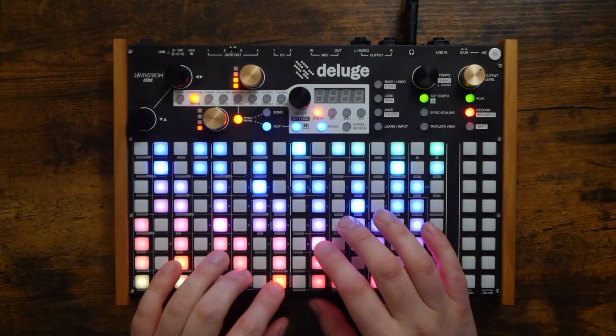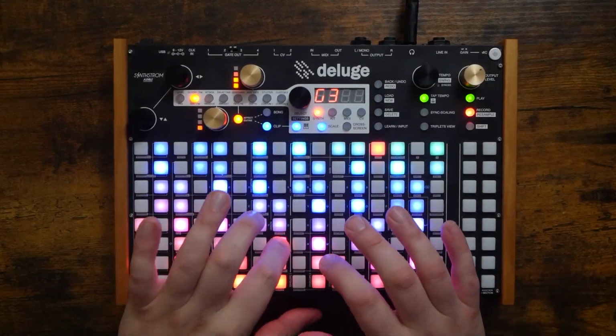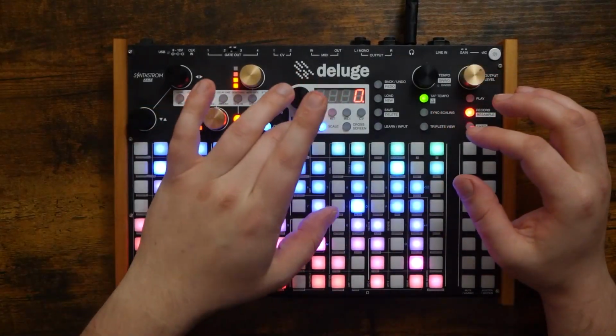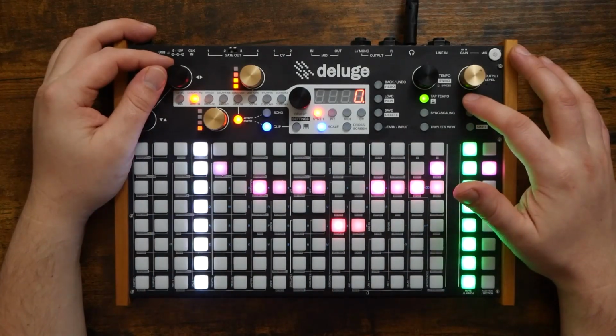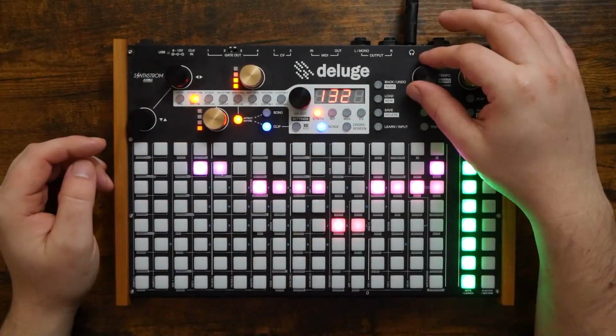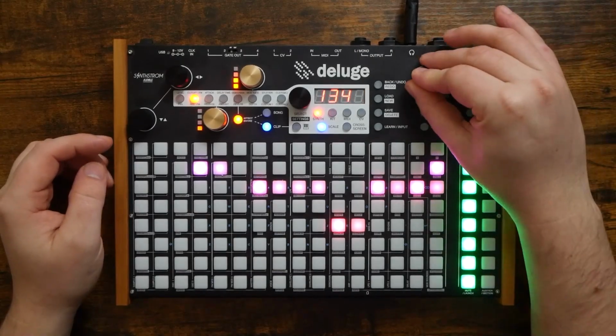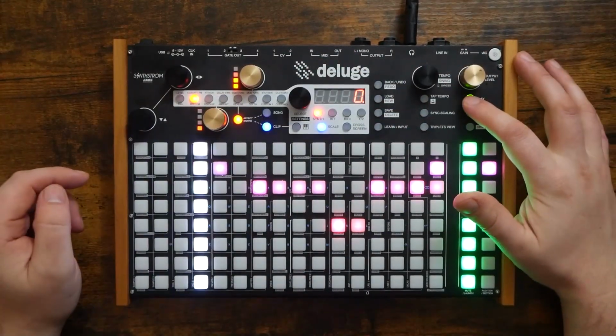1, 2, 3, 4. Cool, let's go to the pattern now. Let's see how I did. Not bad. Let's get the tempo up to 134 where it belongs. There we go, turn off the metronome.